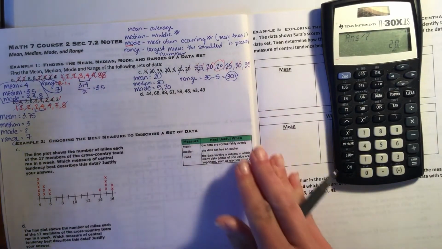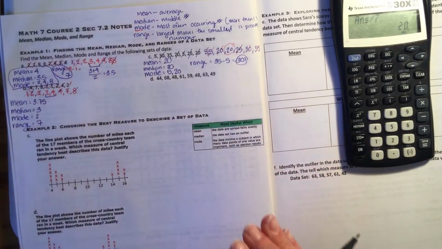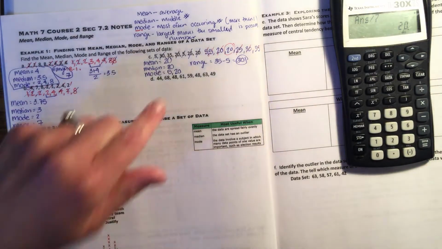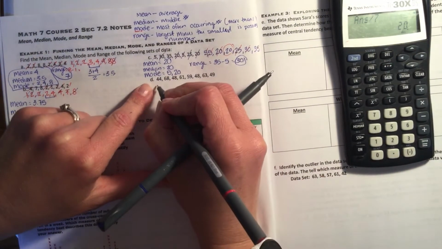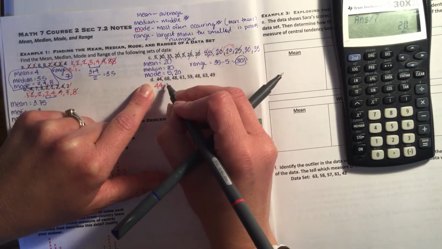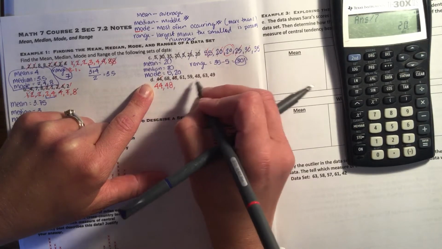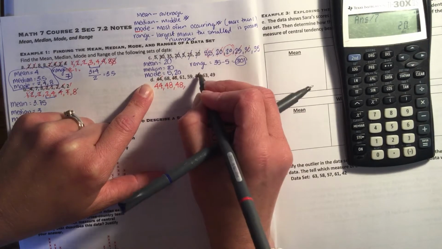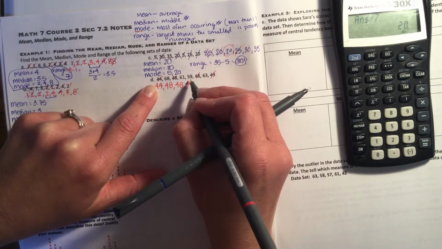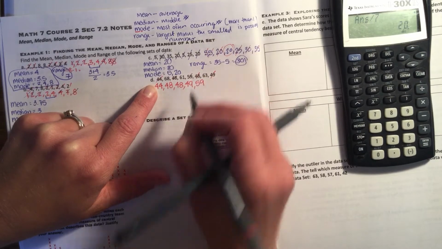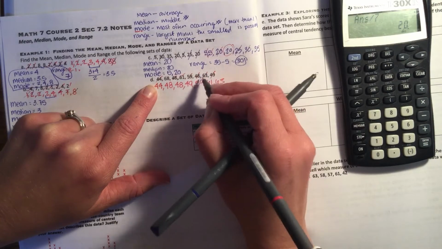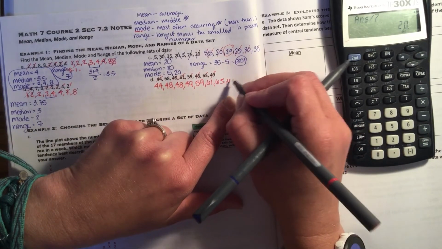Okay. So again, we're just working through these. Last one here, we're going to put them in order from least to greatest. Looks like my smallest number would be that 44. Then I've got 48, 48, 49, 59, 61, 63, and 68.